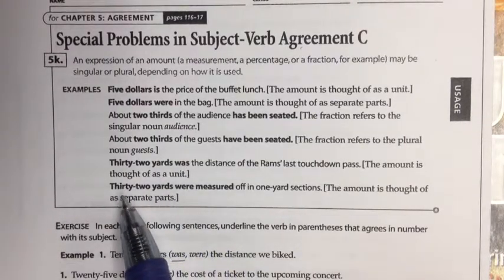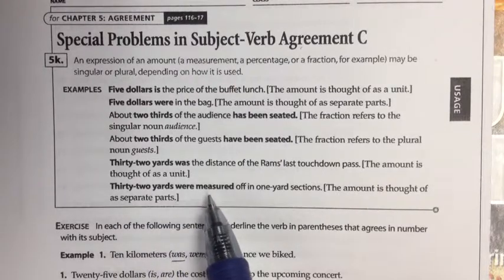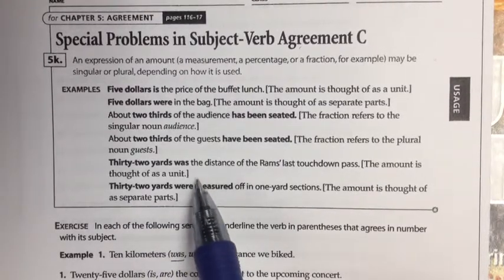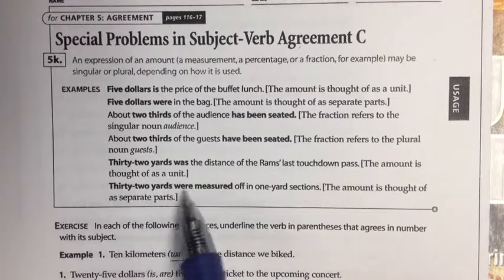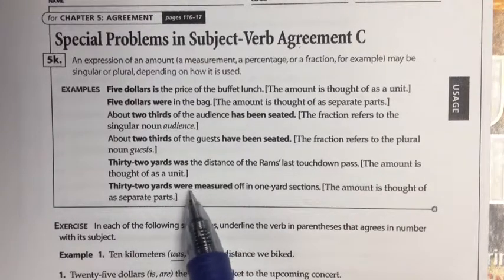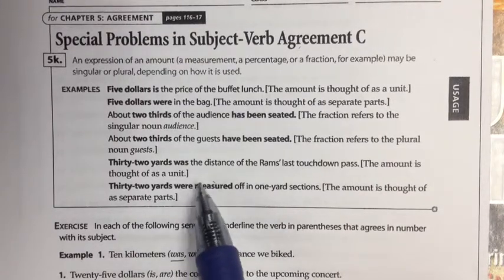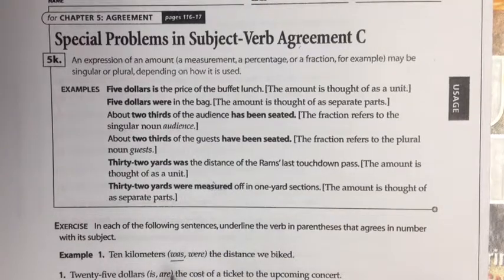But here we have 32 yards were measured. Now we don't have anything right here after were that makes it suggest singular, so it defaults to plural because there is no thing like the distance, which is singular here. It just goes right to were measured off.